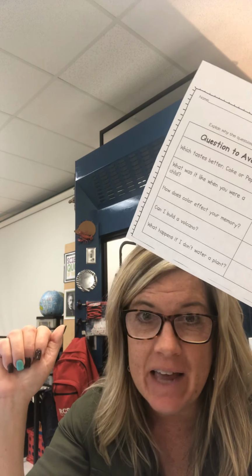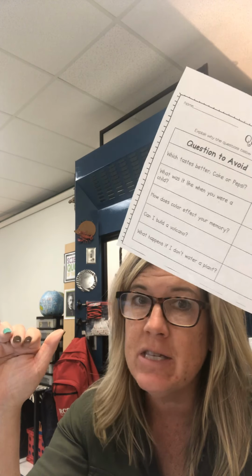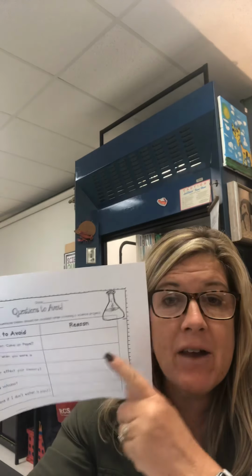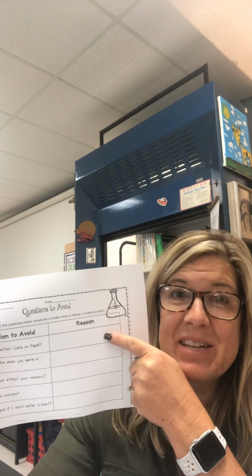Did you read my lips? That is your opinion. We can't have opinions in science. You can have opinions at home, you can have opinions with your friends, but you cannot have opinions in science. So the reason this is not a good question is because this is an opinion. And that's what you would type into Kidblog and send to me.